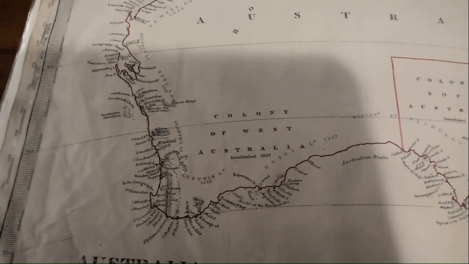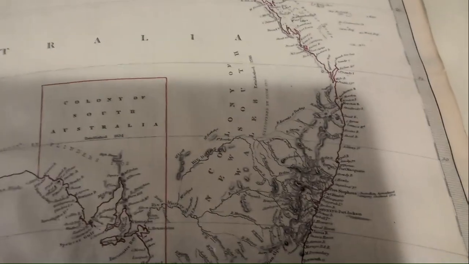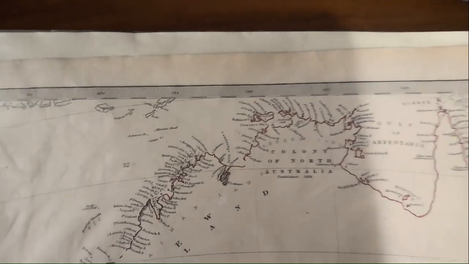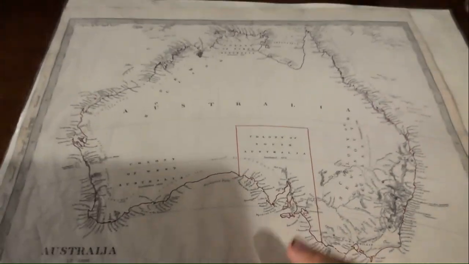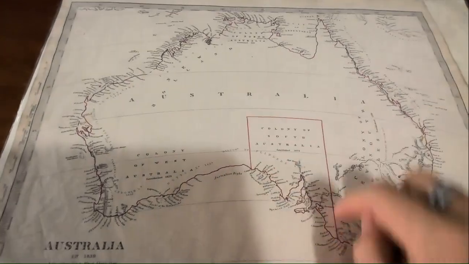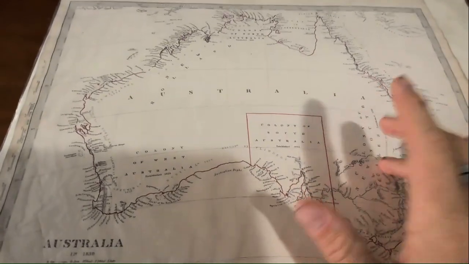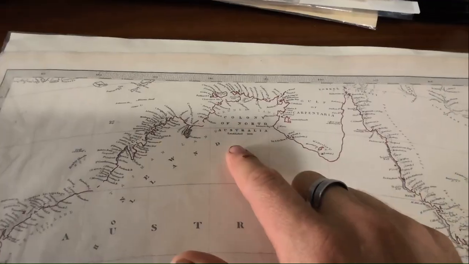So we've got labeled the colony of West Australia, colony of South Australia, New South Wales, everybody's favorite bizarrely named place, and the colony of North Australia, established 1838. The crazy thing about this is, first of all, no line dividing these. The only thing that's sort of highlighted is South Australia here, which had been carved out, but clearly the lines between this area and this area weren't really established. North Australia also never really existed.